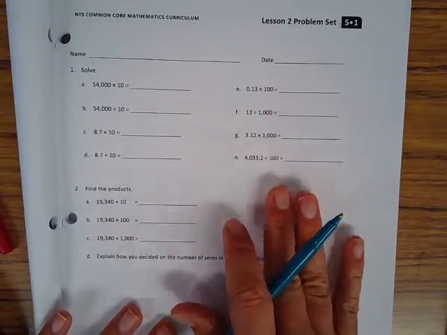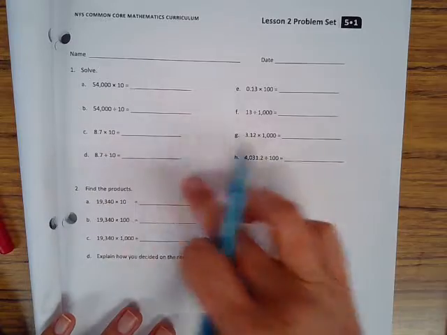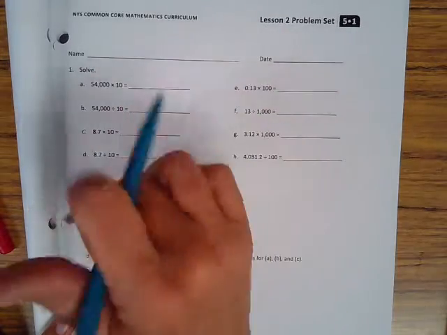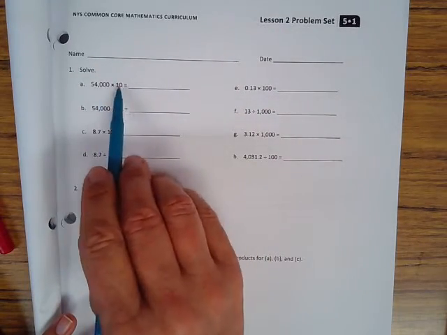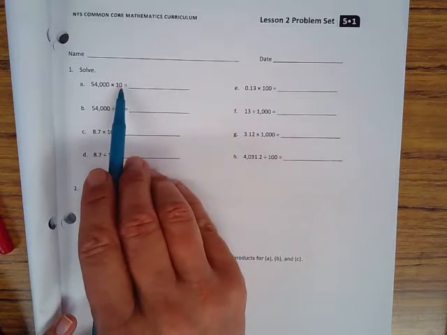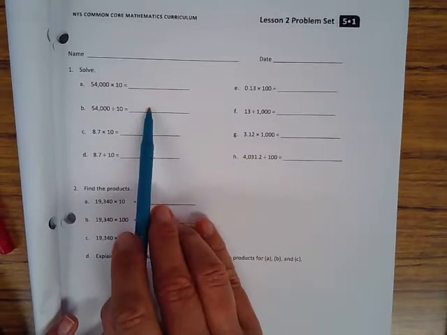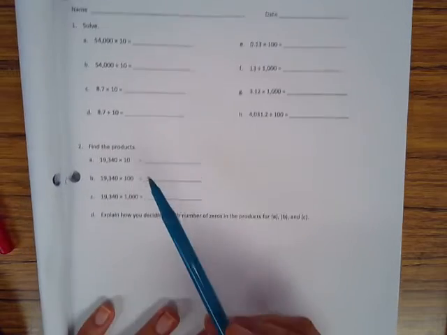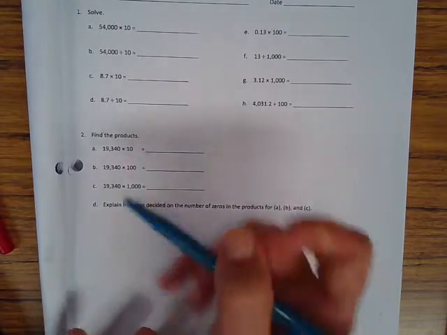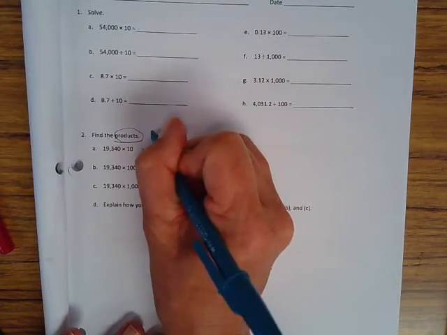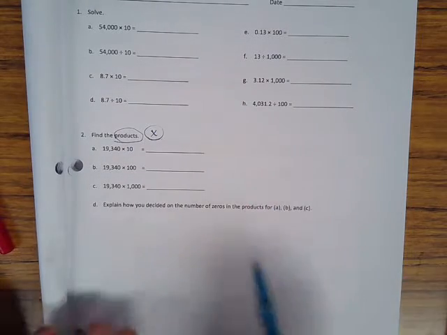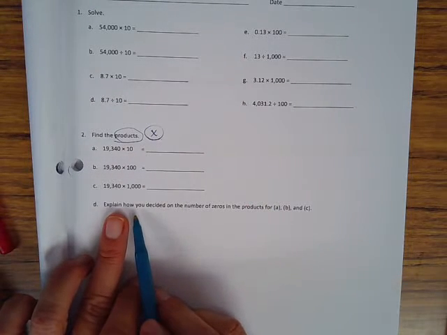So, problem 1, you're going to solve the problem. How does this number change when you multiply by 10? How does this number change when you divide by 10? Then you're going to find the product. Remember, product means multiplication. Then it says explain.